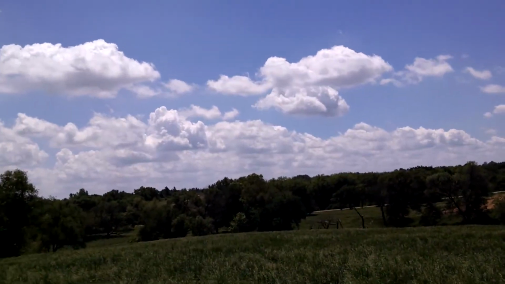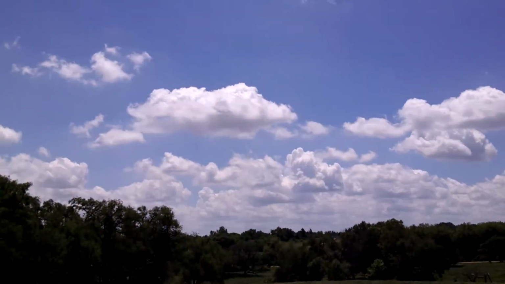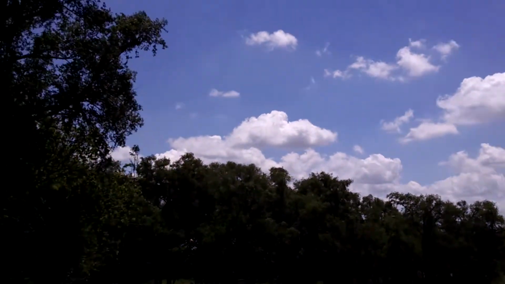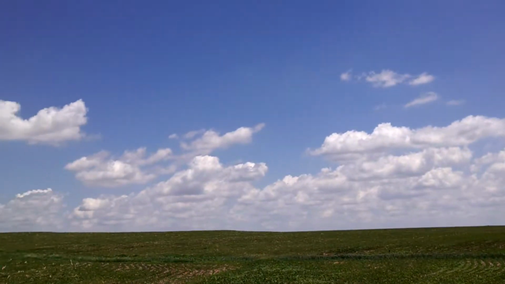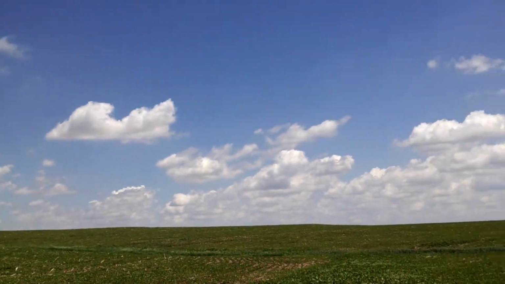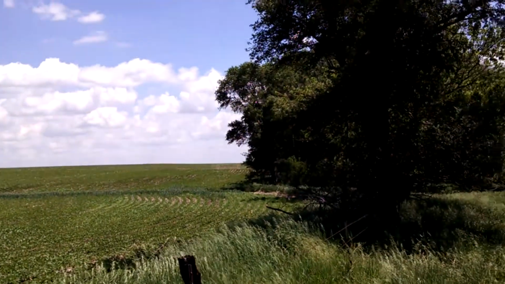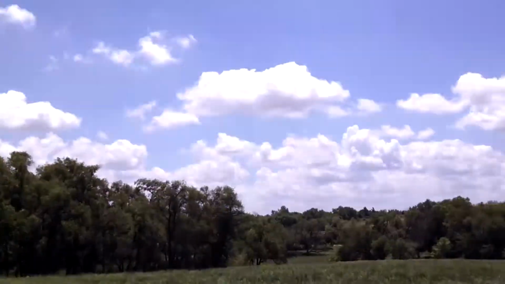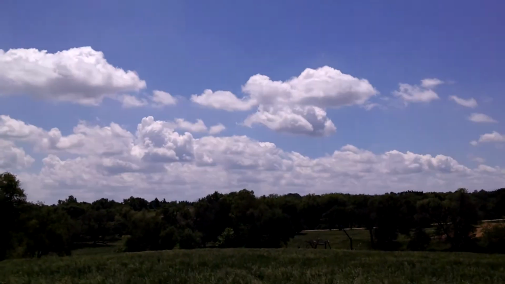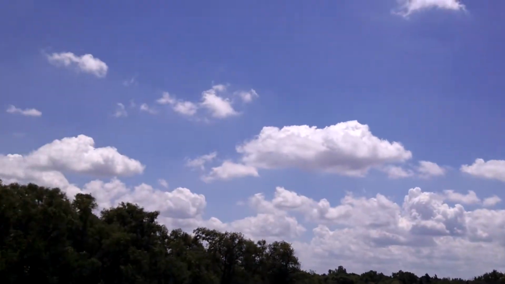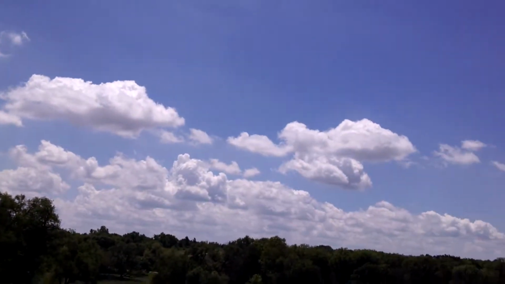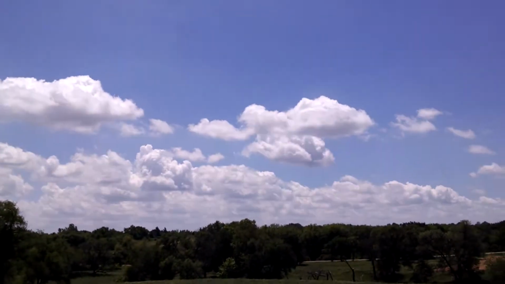But luckily, the day after I filmed, lo and behold, we have a whole sky filled with cumulus clouds, as you can see. Now, I'm sure not all of these are actually cumulus clouds. I'm sure a few are a little different. But most of these that you can see are cumulus clouds.